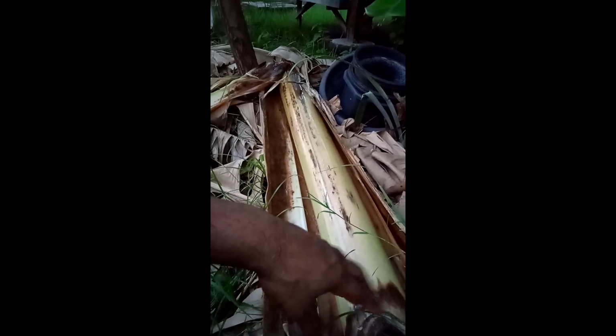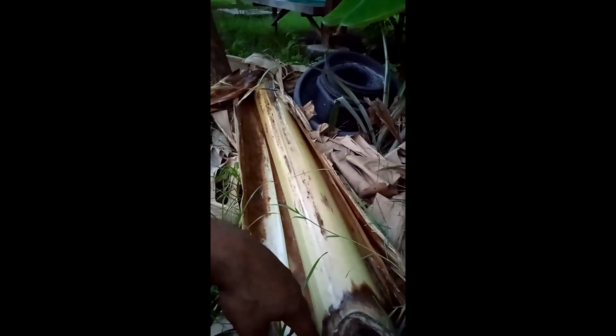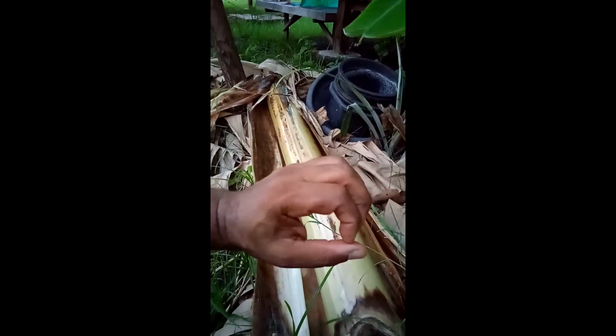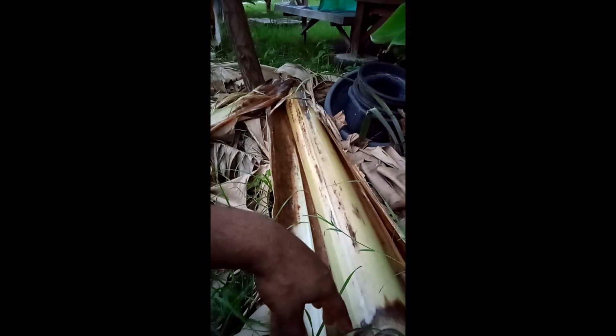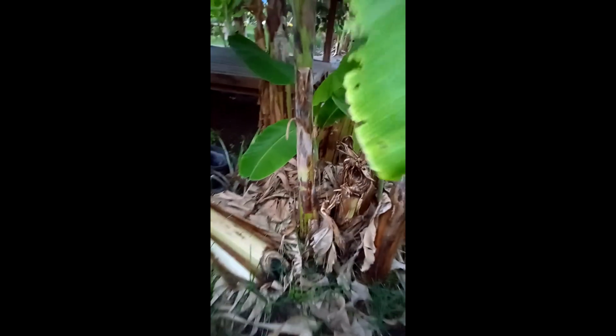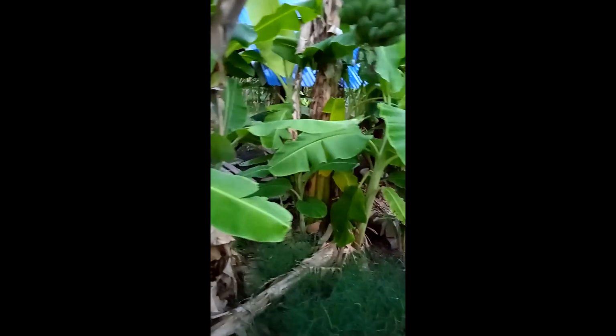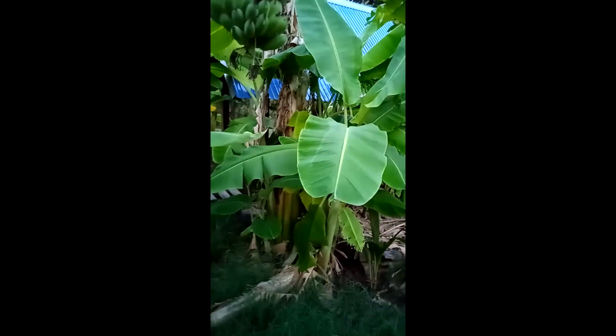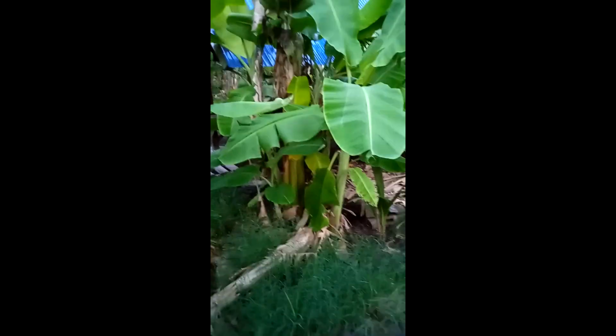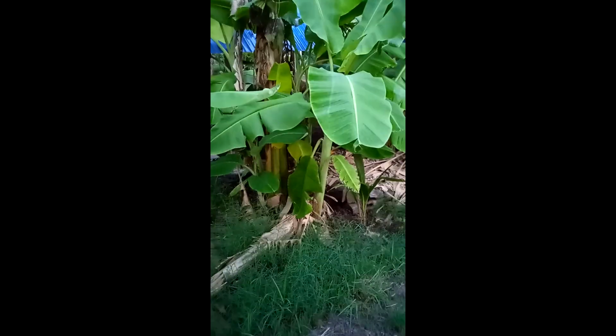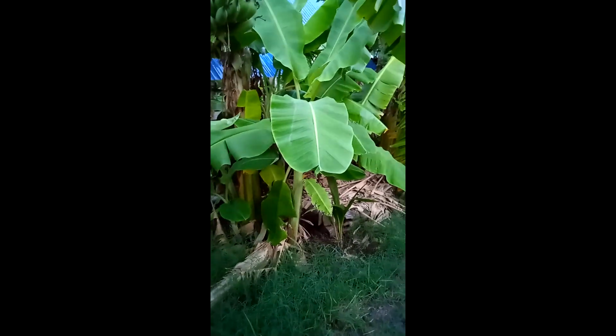People will go in the forest and cut down old trees just to get that white piece in there, and of course I guess that means I'll have to do a video on that. When you get that white piece out of there, it's kind of celery-like, and they chop it up and just boil it and put it in a soup, put it in a salad.